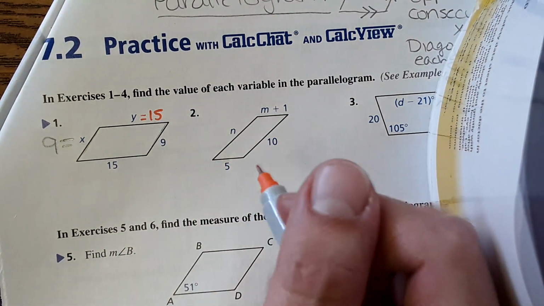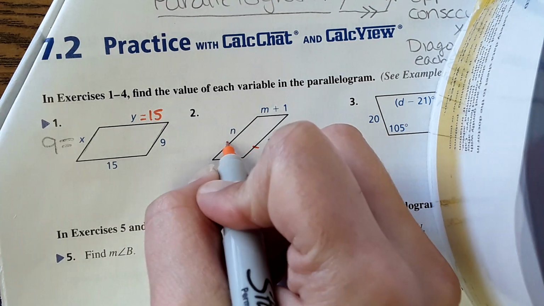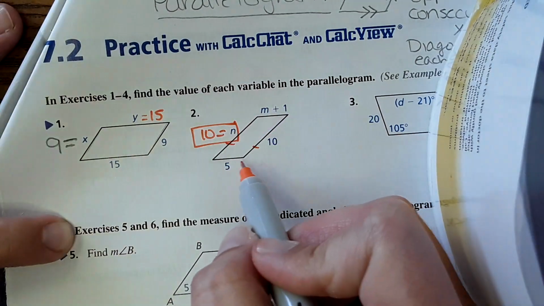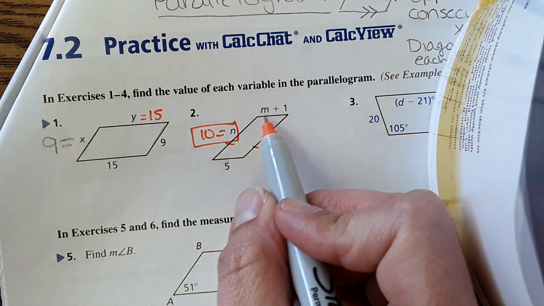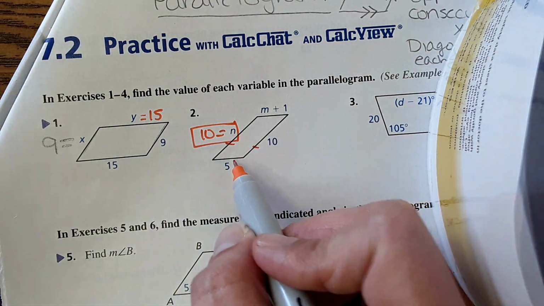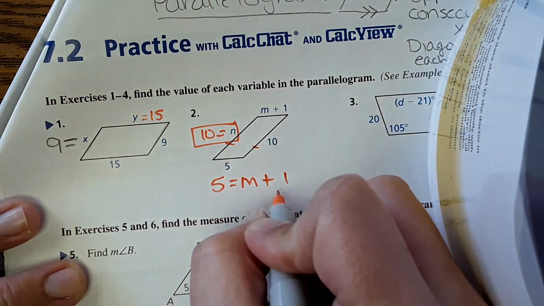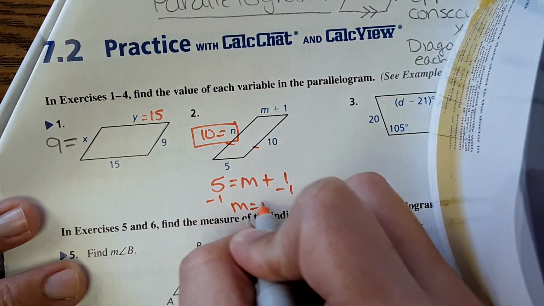Okay, number two, same idea, opposite sides are congruent, so n must equal 10. And then for this, opposite sides are equal, but we would have to set it up to solve. We'd put 5 equal to m plus 1. 5 equals m plus 1, and just solve. m equals 4.